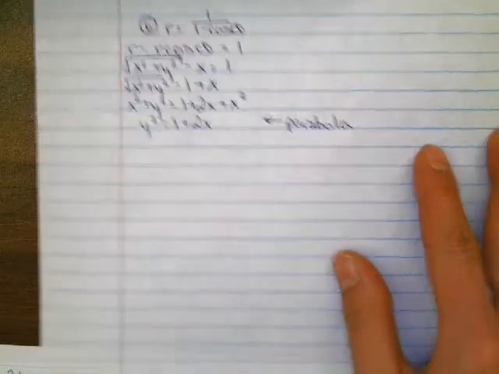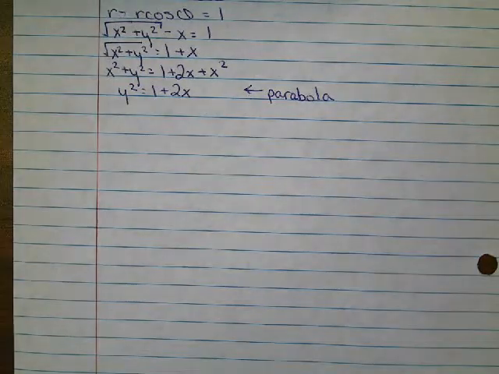We'll do one more. Here we have r equals 1 over 1 minus cosine theta. So again, what I have to do to get rid of that fraction is multiply both sides by the bottom and then distribute my r. So I get r minus r cosine theta equals 1. I know r is equal to the square root of x squared plus y squared. R cosine theta is x. So I just have the square root of x squared plus y squared minus x equals 1.